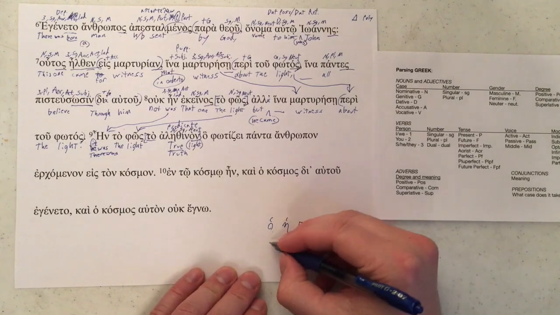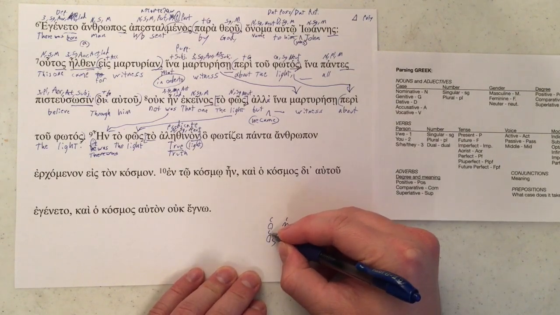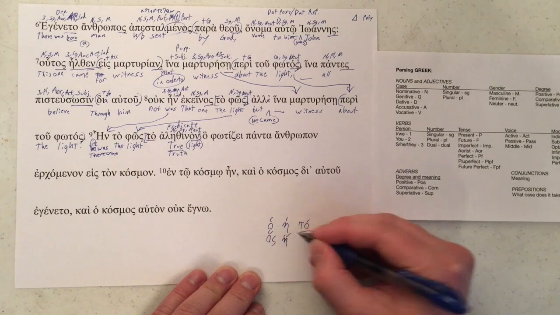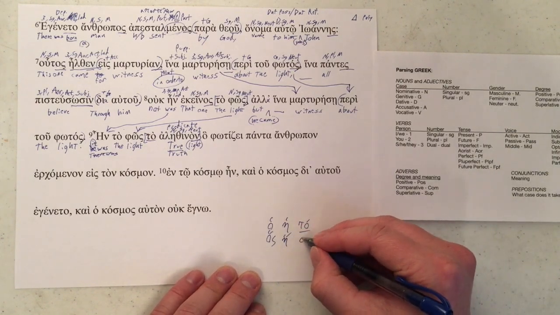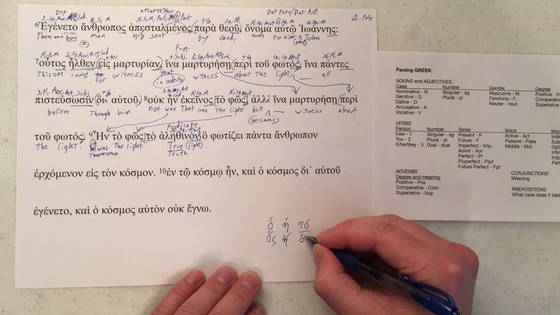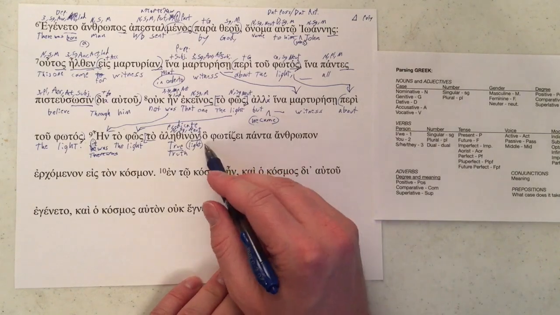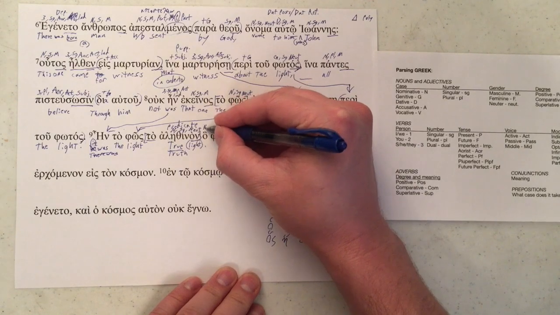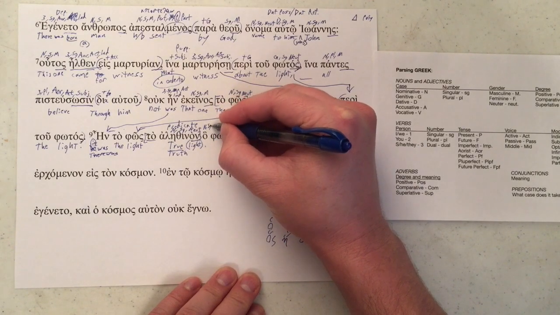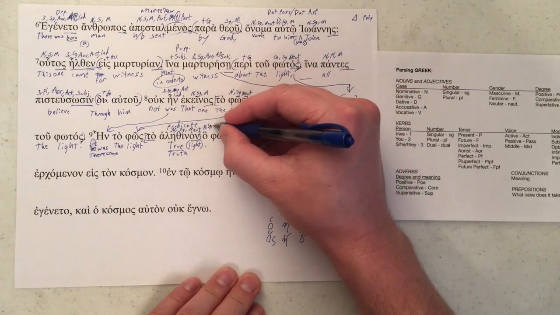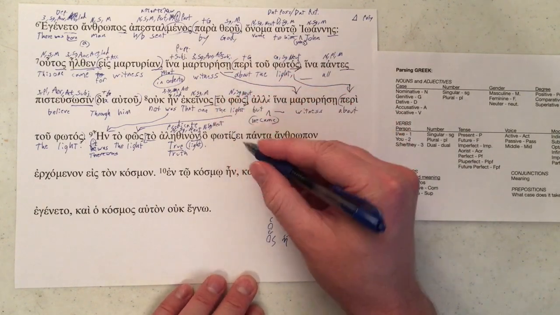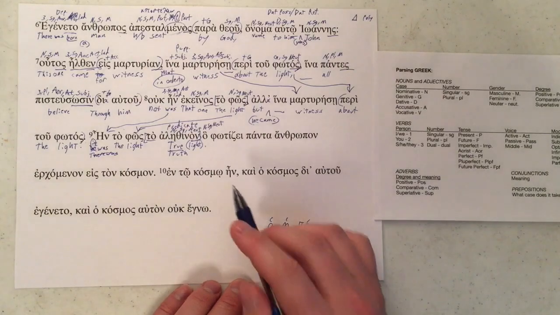And those are, for the masculine, hos. For the feminine, I think it is just he with the accent mark. And with the neuter, are kind of weird, just ho. Ho matches phos, because it is neuter. That would be nominative or accusative, but nominative makes the most sense here. Singular, neuter, and we'll see the sense more as we take a look at photidzei, our verb.